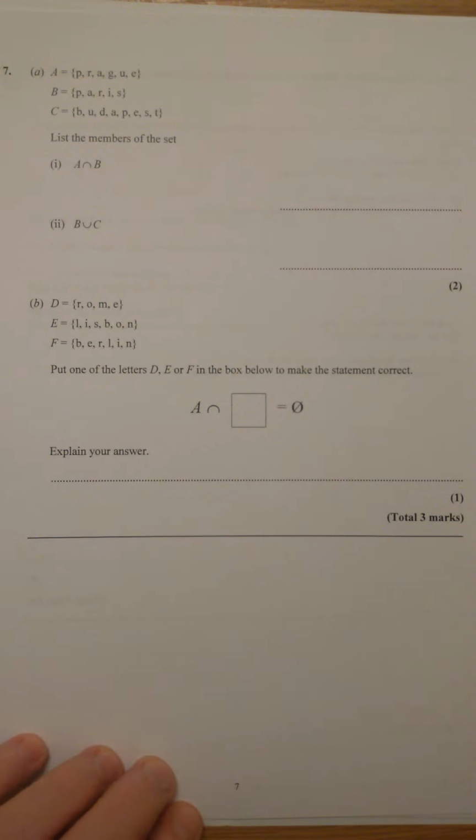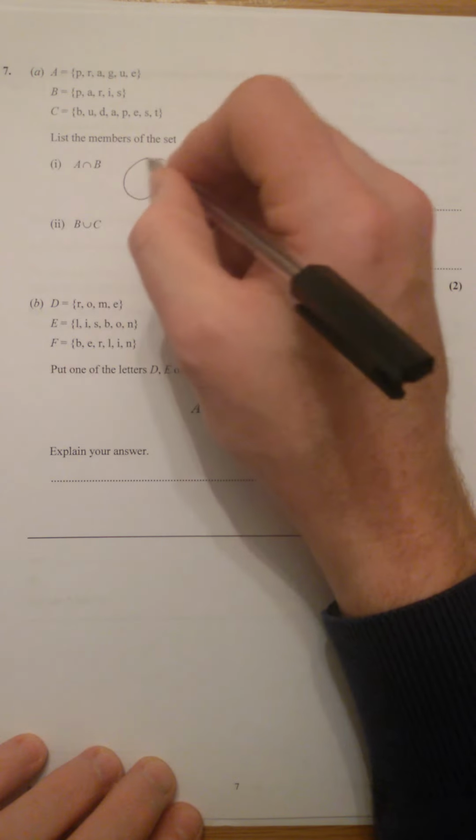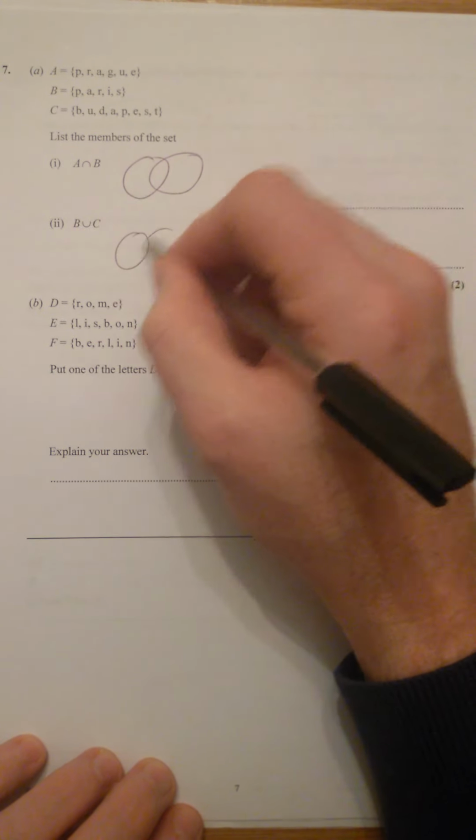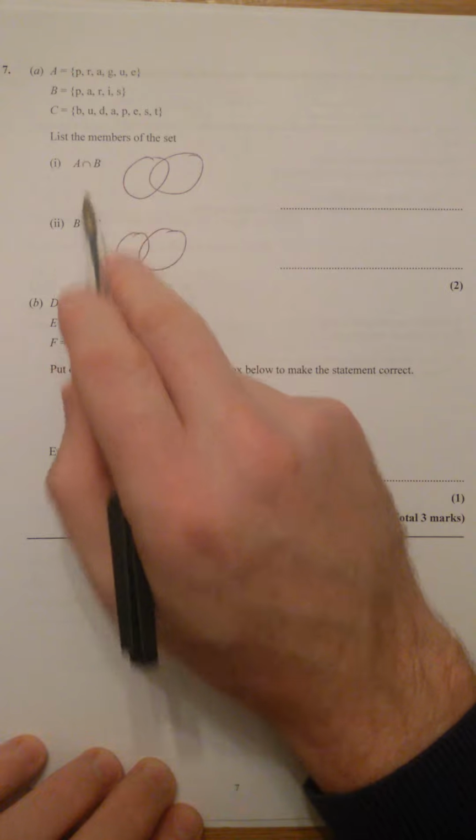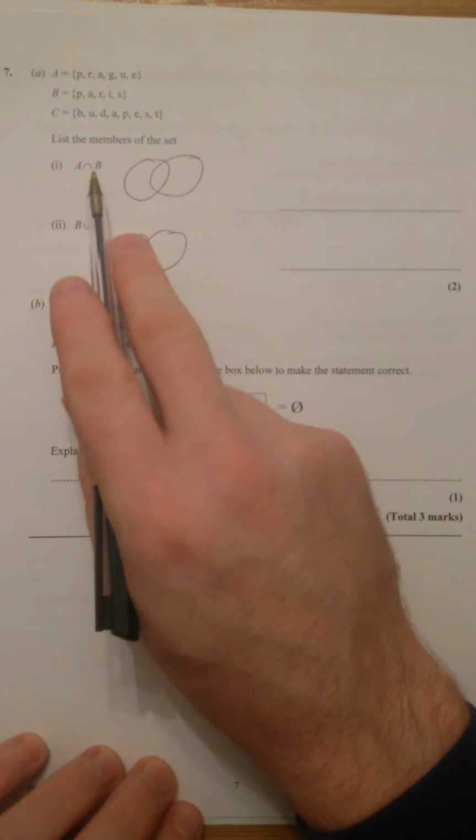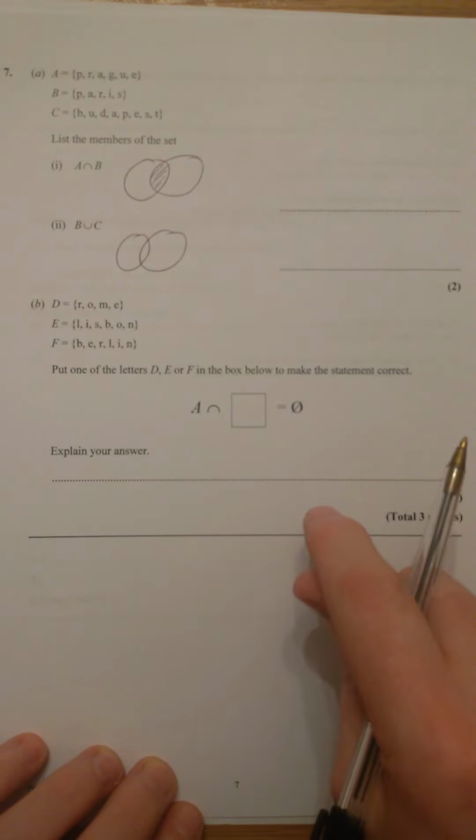Question 7 is to do with a Venn diagram. Two pieces of information you really need to know is what these two symbols mean. This means the intersection, this means the union. Now what the intersection is: something, or some numbers or some letters, that are in both sets of information.